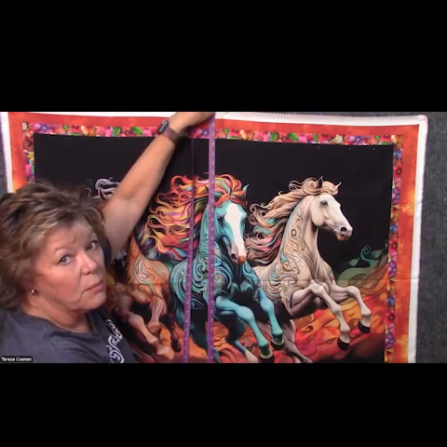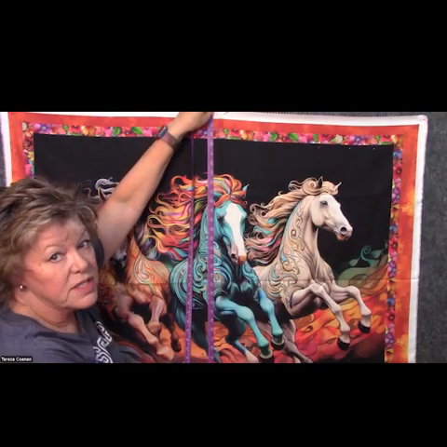Panels are much easier to determine for repeats. You just need 4 panels. Using the example that I have behind me, Drivers of the Wild, the panel itself measures 34.5 inches. So I'll just need 4 of those panels.